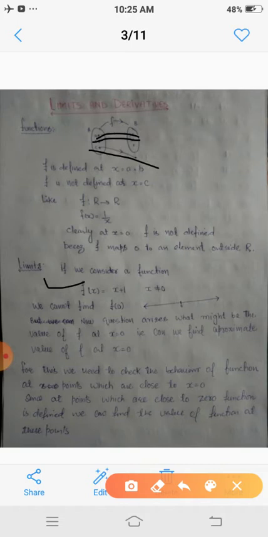Now the question arises, what might be the value of this f at x equals 0? That is, can we find the approximate value of f at x equals 0, or simply what might be the behavior of this function at x equals 0, that is how the value of this function looks like.